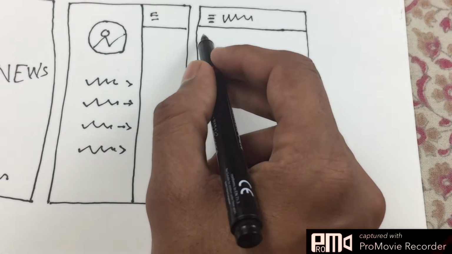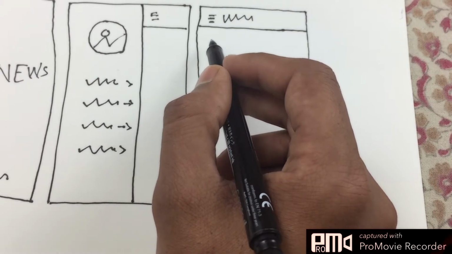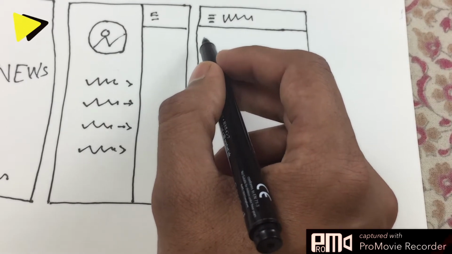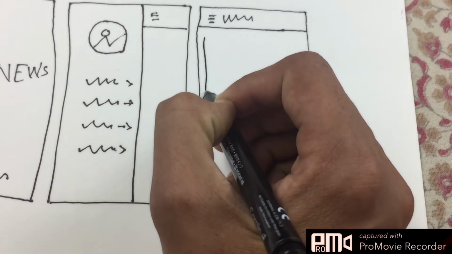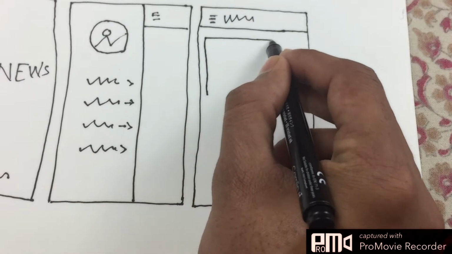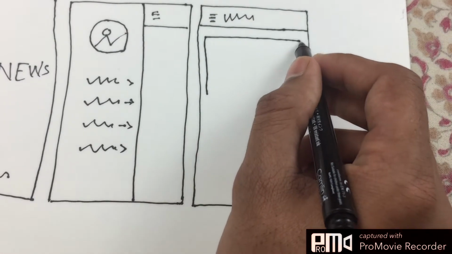Right over here we are going to have the cards of our latest news. Our card will have a padding of 10 pixels or something.